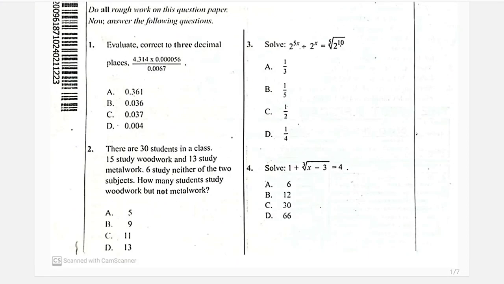Question 1, we are asked to evaluate 4.314 multiplied by 0.000056 divided by 0.0067 to 3 decimal places. You can see the second question is a question involving a set. We have an exponential equation here and we have a quadratic equation here. So in case you want to skip any, let's get started.